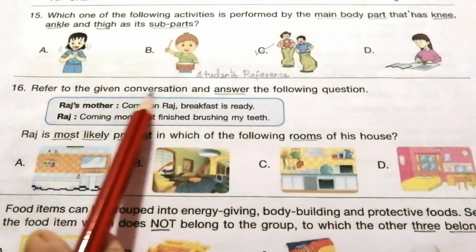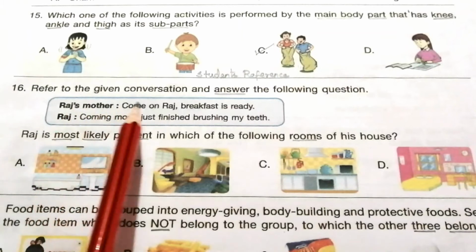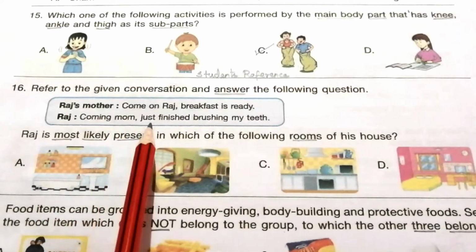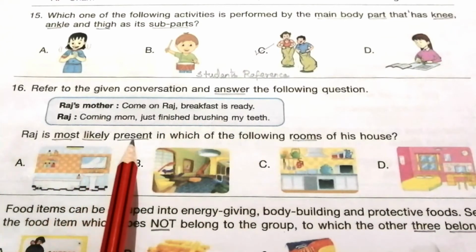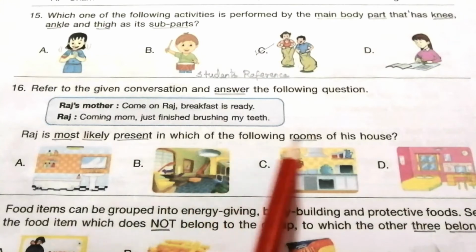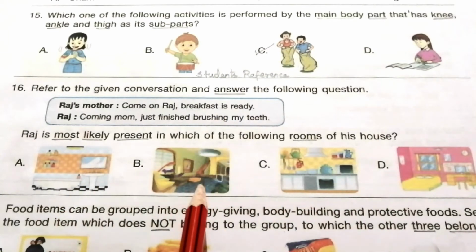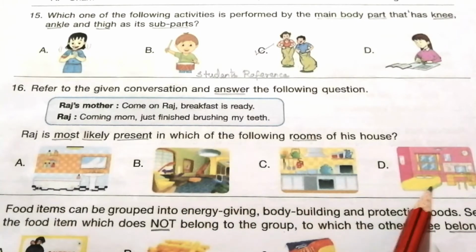16. Refer to the given conversation and answer the following question. Raj's mother: Come on, Raj, breakfast is ready. Raj: Coming, mom, just finished brushing my teeth. Raj is most likely present in which of the following rooms of his house? Bathroom, living room, kitchen, bedroom. The answer is A. Bathroom.